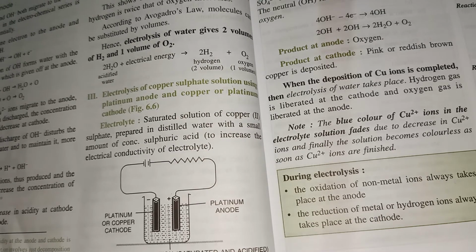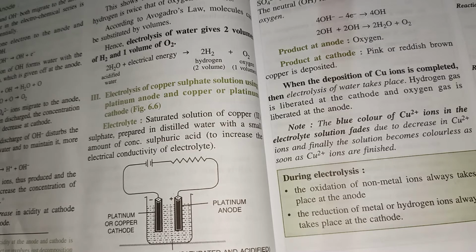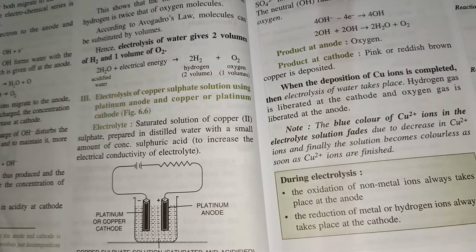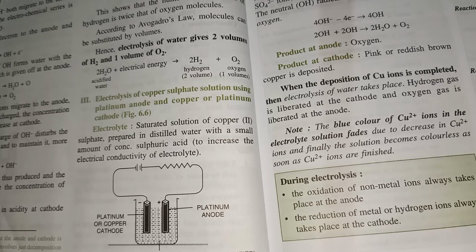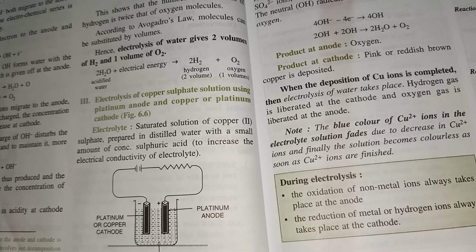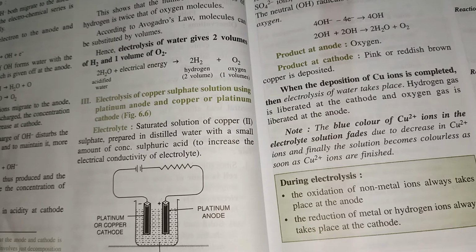Now I would also like to add that to this aqueous copper sulfate solution we can also add some amount of concentrated sulfuric acid to increase the conductivity of the electrolytic solution. But the electrolyte is mainly made up of copper sulfate and water.